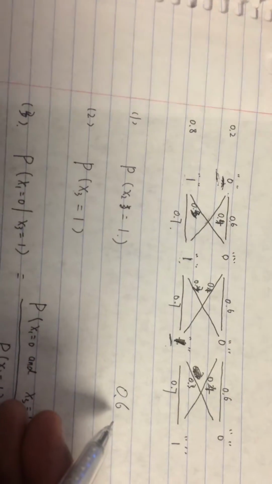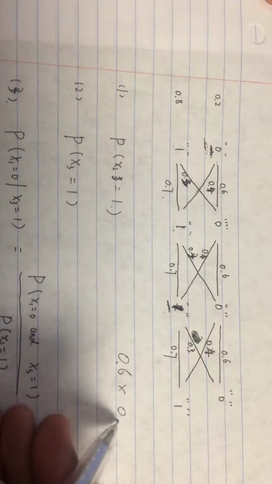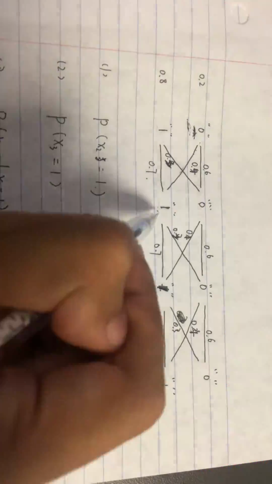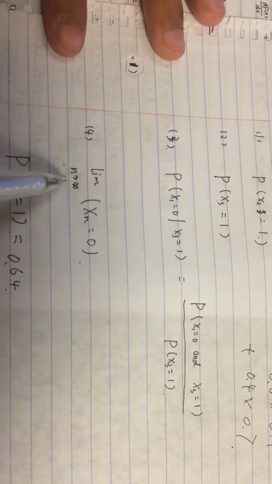So this is 0.6 multiplied by 0.4, plus 0.4 multiplied by 0.7, and this is the upper one, multiplied by the probability that 0 is sent out, 0.2, and divided by the previous result. So the result is 0.176.